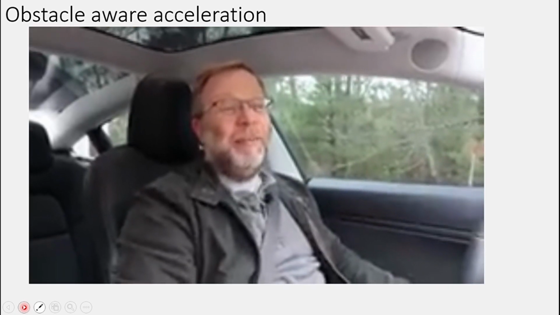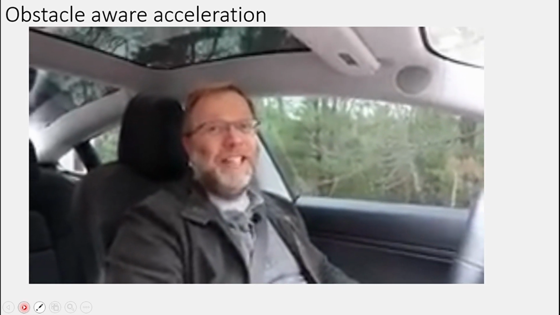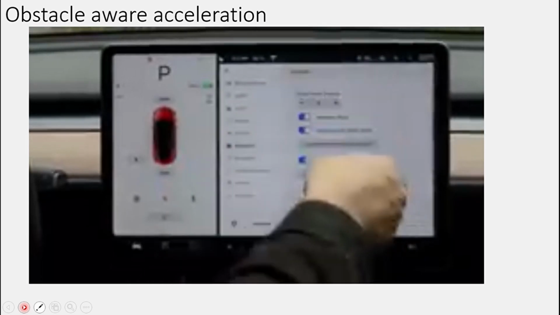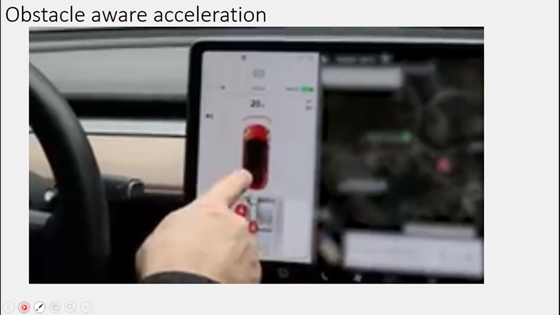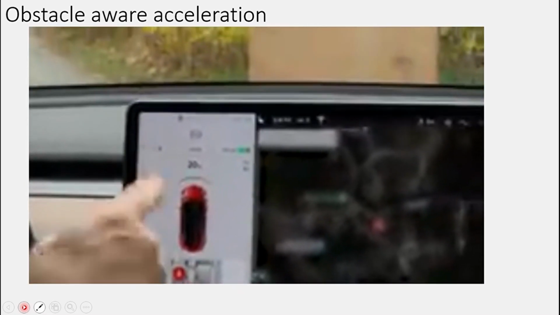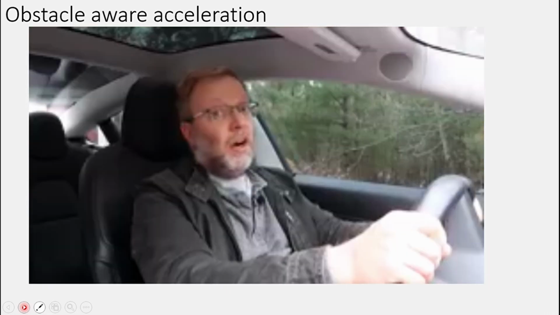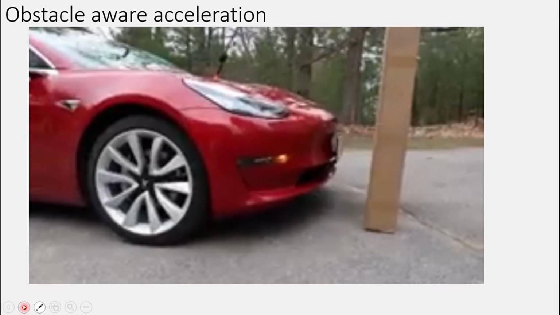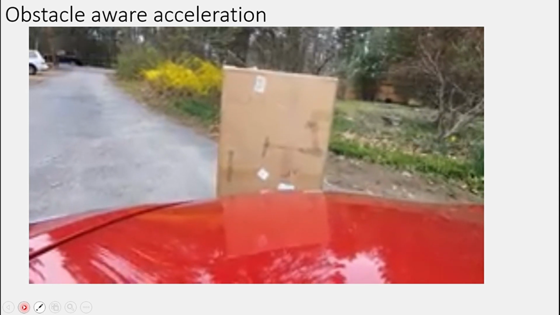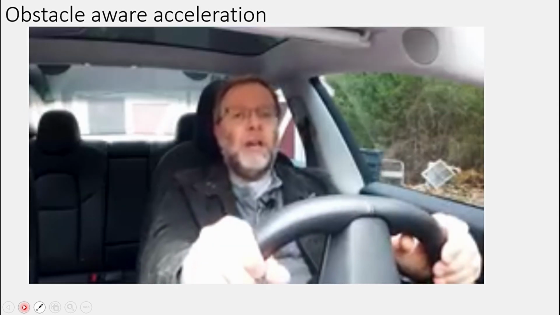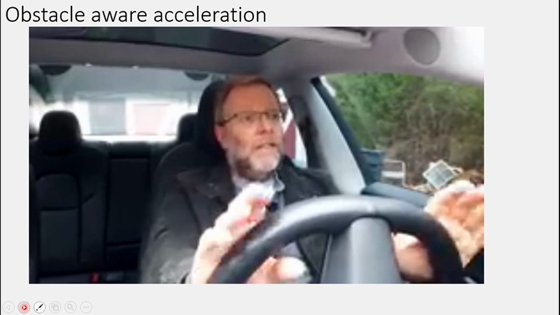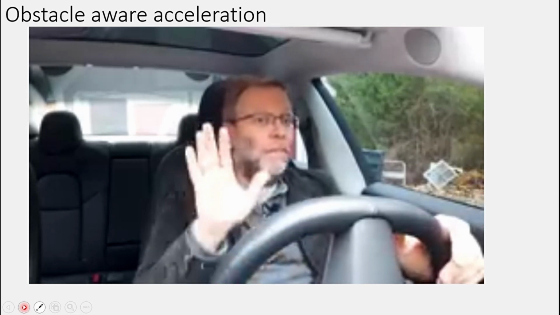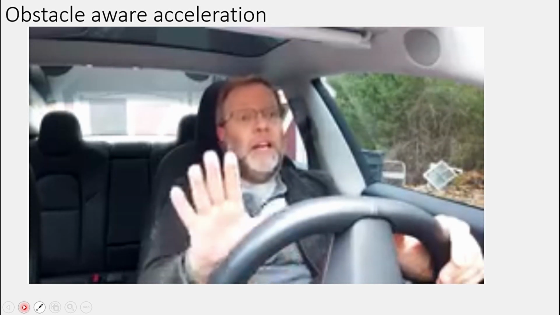If that had been a car or a building, I would have maybe done a little scratchy scratch. Okay, so now we'll test it with obstacle-aware acceleration on. Yep, you can see that the car sees the box with its radar and ultrasonics. All right, here we go. Obstacle-aware acceleration definitely worked. It felt like a completely different acceleration curve. It gave me the time to get my foot off the accelerator pedal and onto the brake.